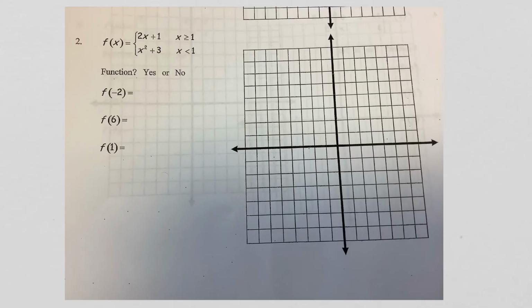All right, here we are going to go ahead and graph this piecewise function. So the first thing that I'm going to look at is this transition point. When x is greater than or equal to 1, we follow this. And when x is less than or equal to 1, we follow this. So what I'm going to do is start by putting a little tick right there that represents the transition point, because that is x equals 1.